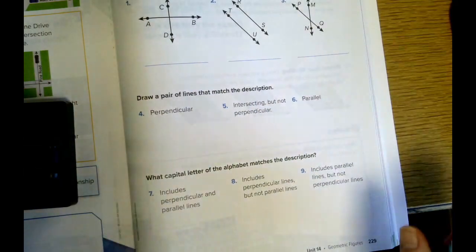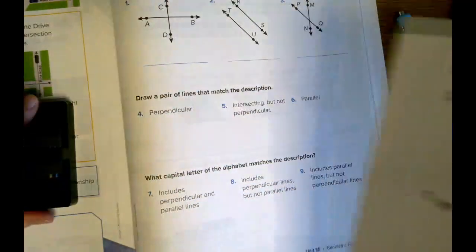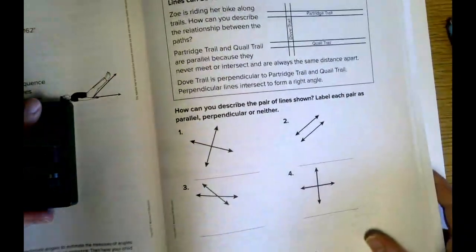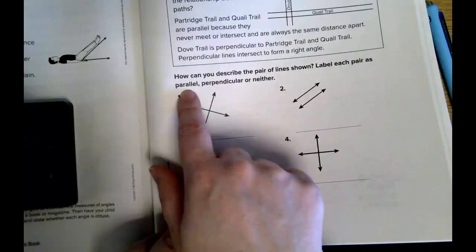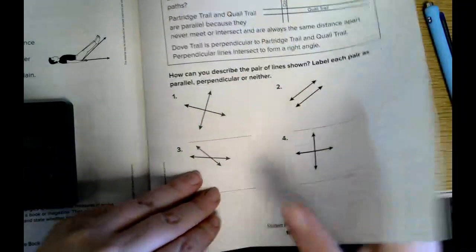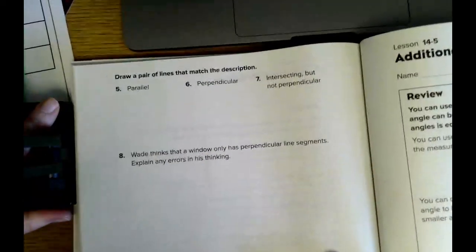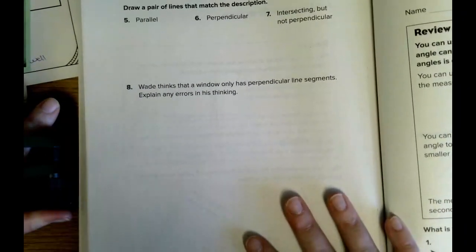So it's pretty easy. When you do your practice book, so for your assignment, page 161, it's going to be just like that one we did. Label them as parallel, perpendicular, or neither. And then on the back side, draw examples. And then number 8, they're having you think about things.